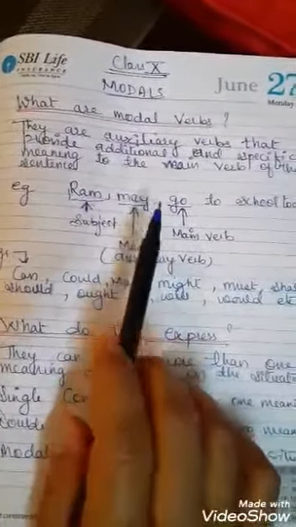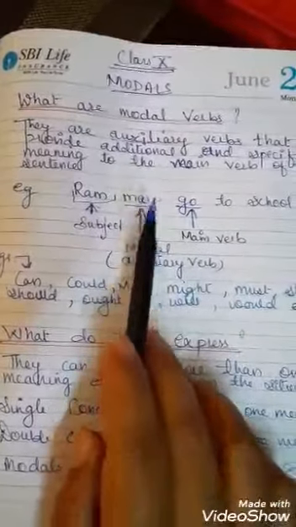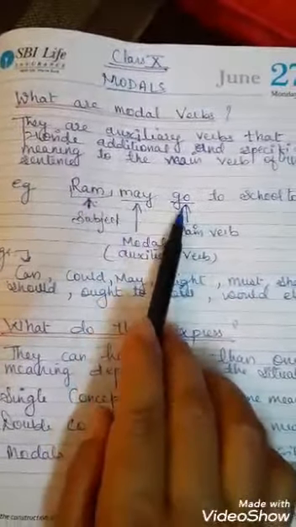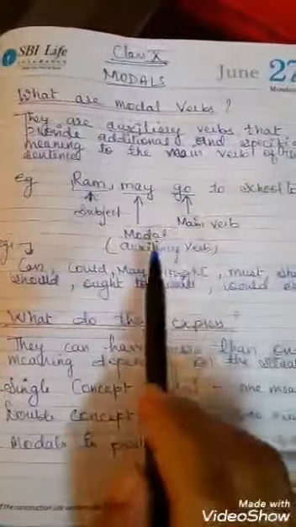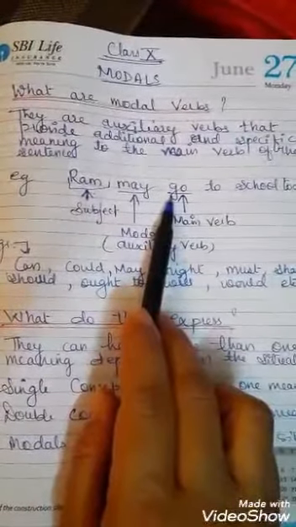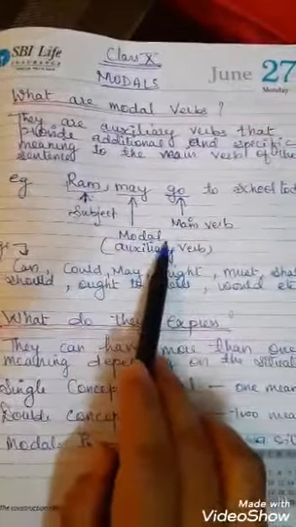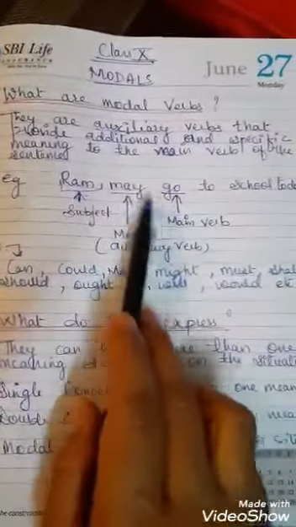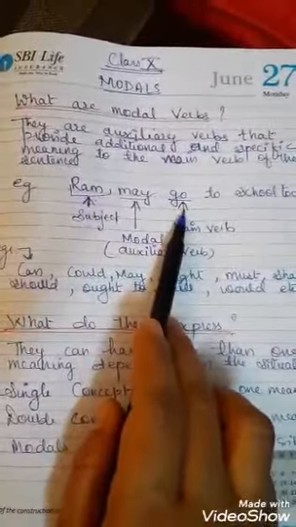This verb is called an auxiliary verb or helping verb or a modal because it tells about the modality of the main verb. It tells about the mode or manner of the main verb. Okay, so this is called a modal. It is telling about the probability. May is telling about the probability of the main verb.